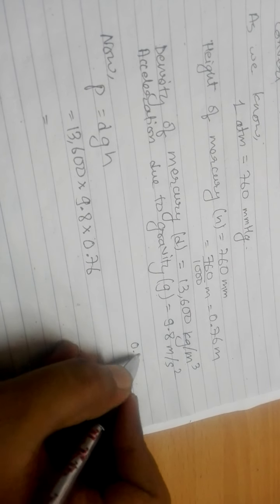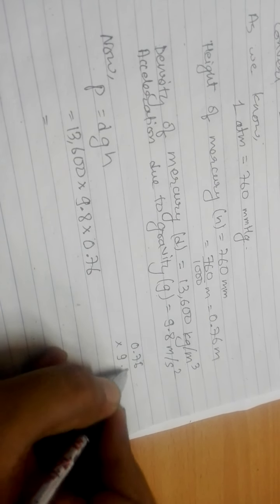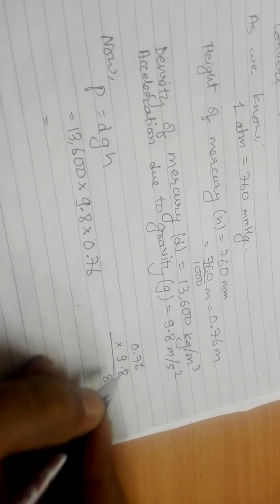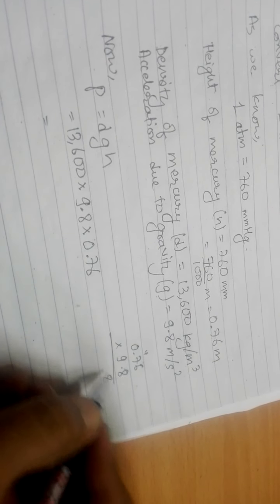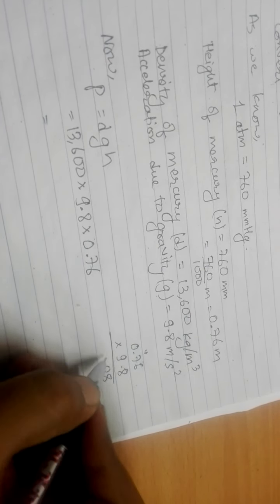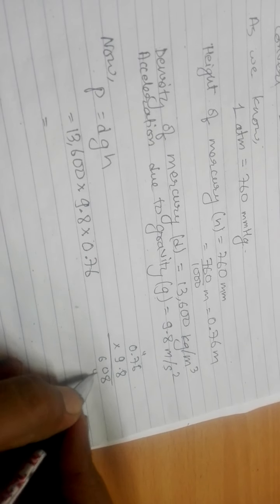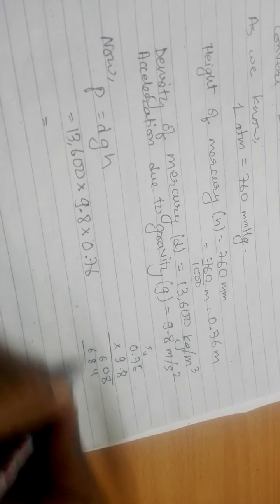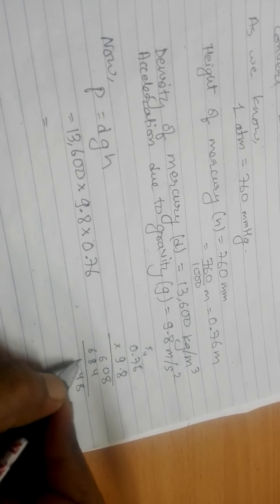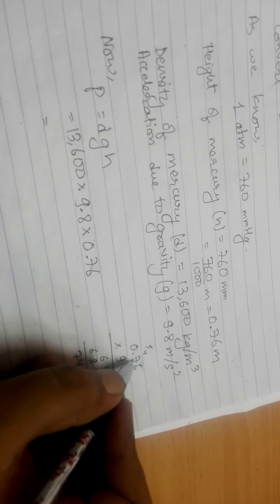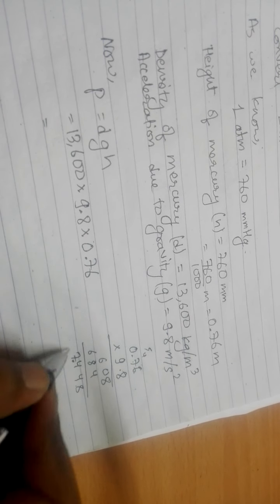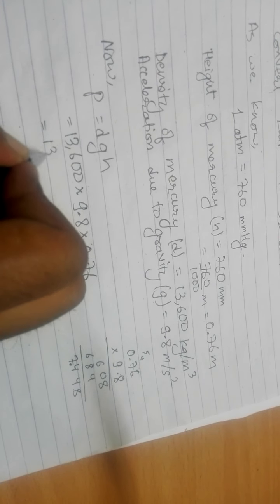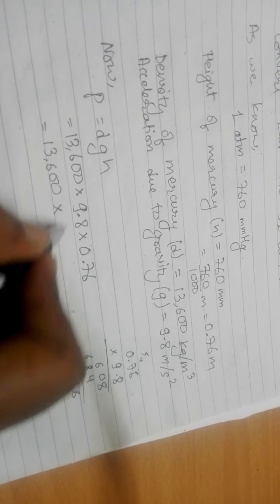Let me calculate it. 0.76 into 9.8 gives 7.448. Now 13,600 into 7.448.